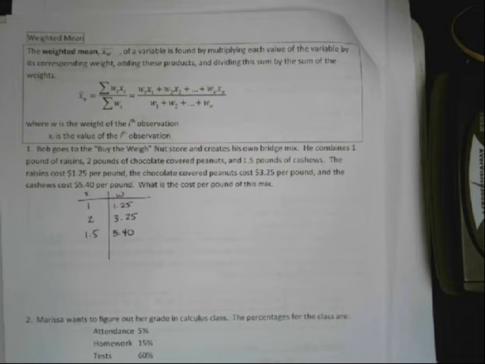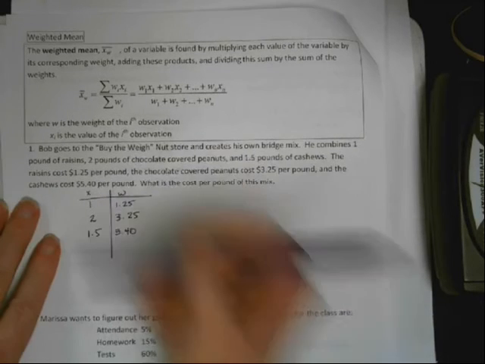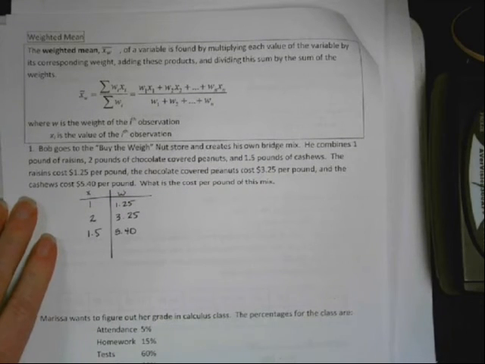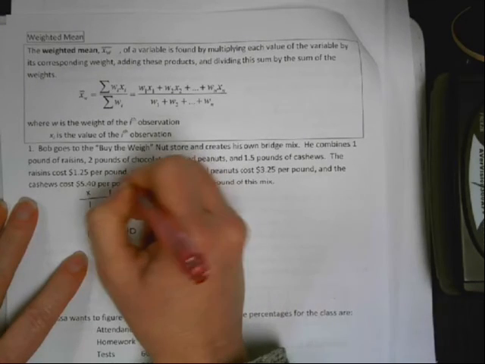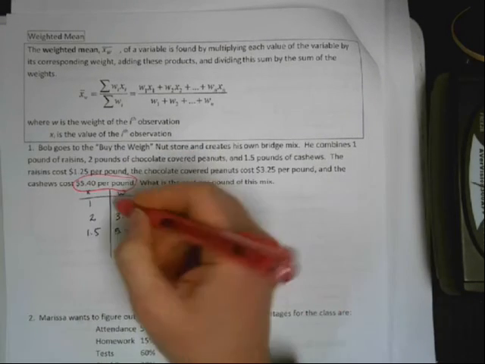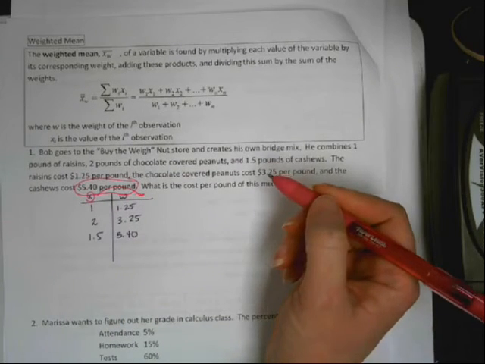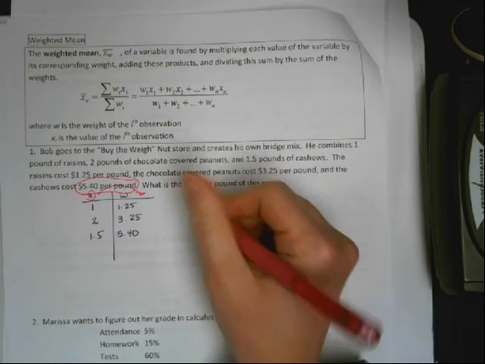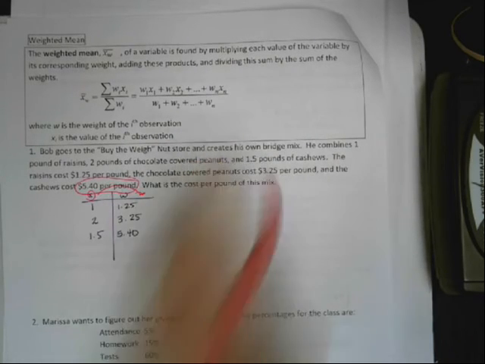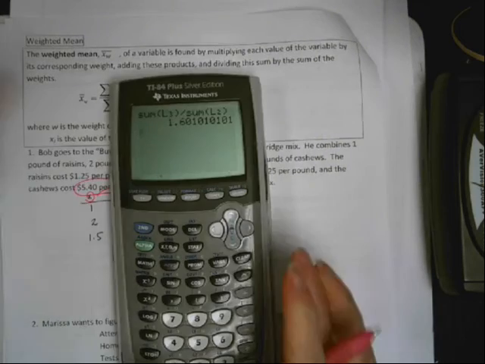Did you get 1.60? I did. Oh, that's wrong, because we have them reversed. That's what I get for not reading. This is per pound, so your pounds should be your weight. Duh. But don't worry about switching anything in your calculator.